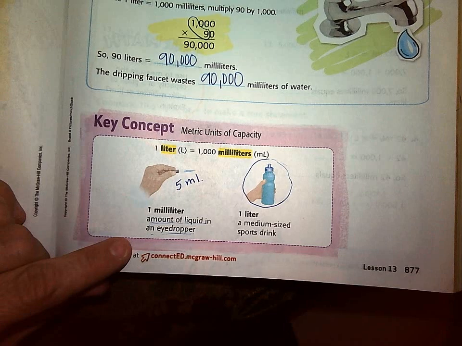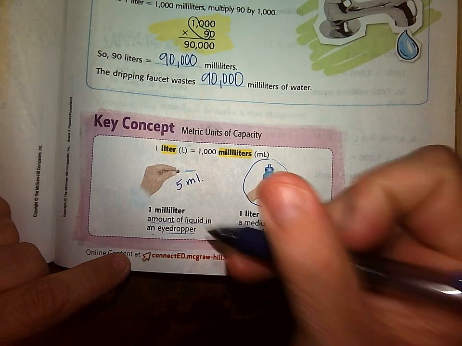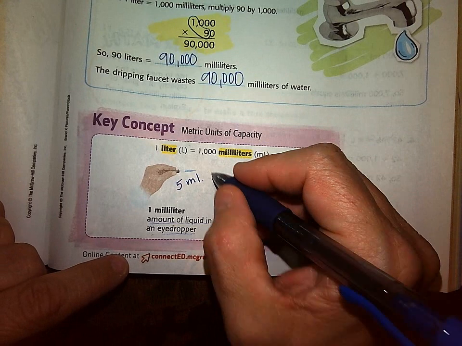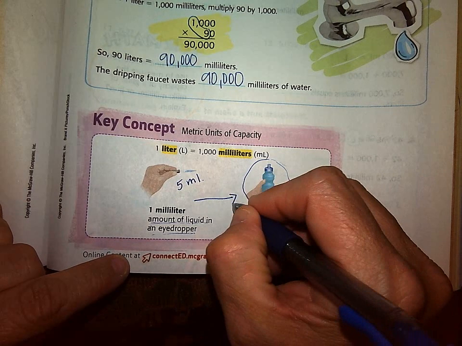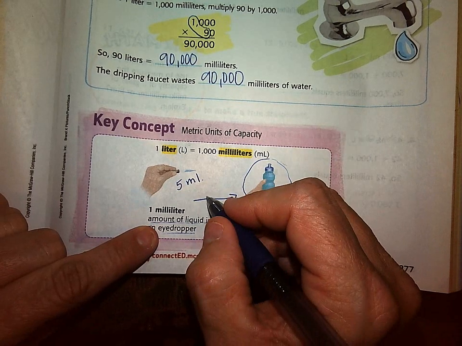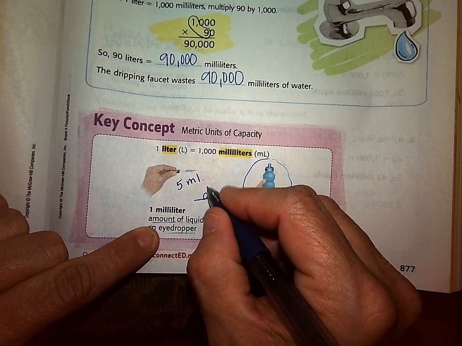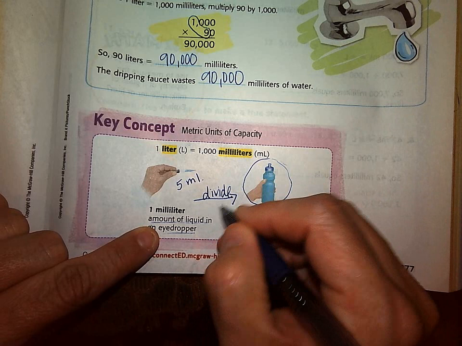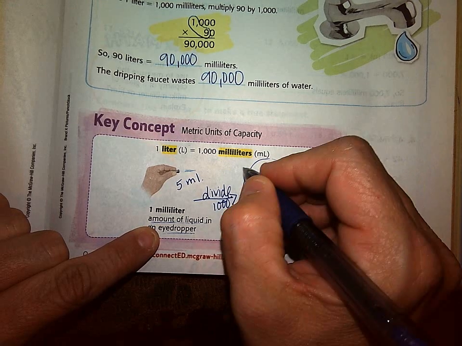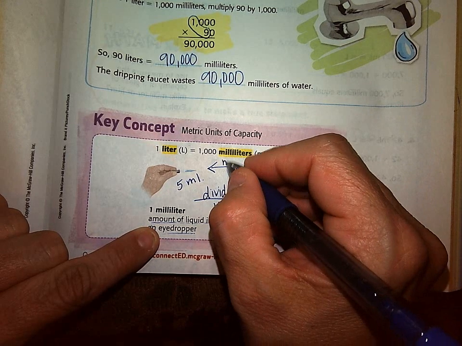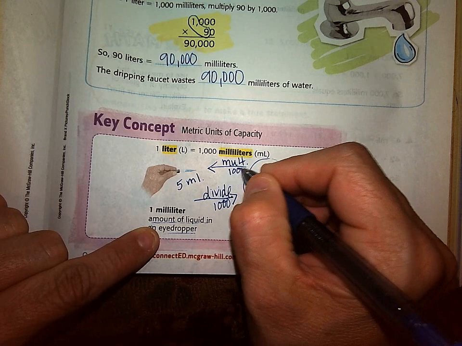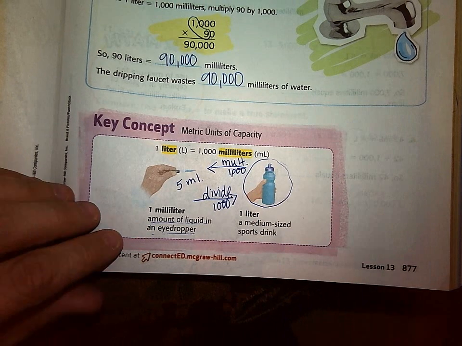So when we look at our capacity, there's a 1,000 times difference. To go small to big, we have to divide by 1,000. And to go big to small, we have to multiply by 1,000. So we're going to use 1,000 each time.